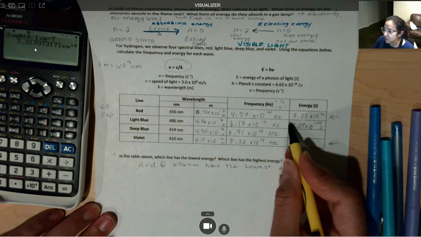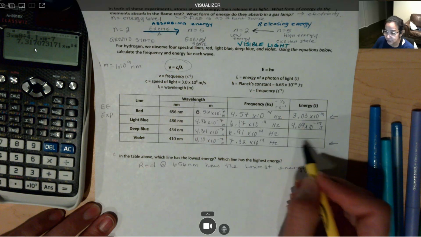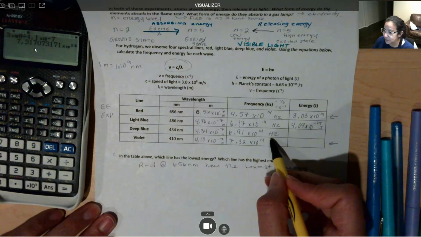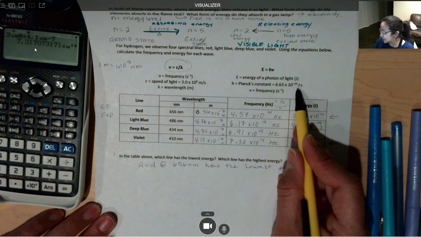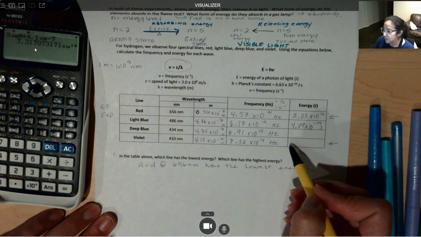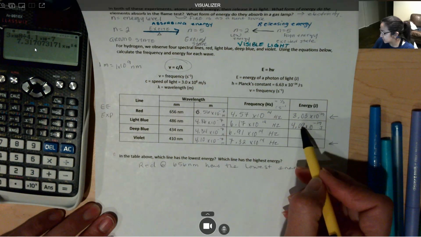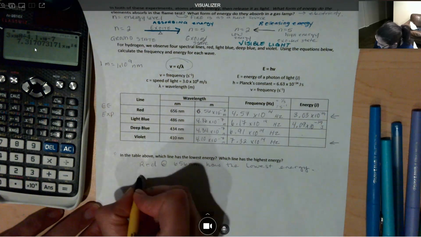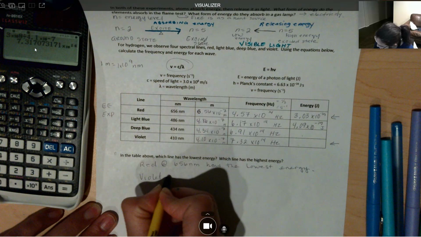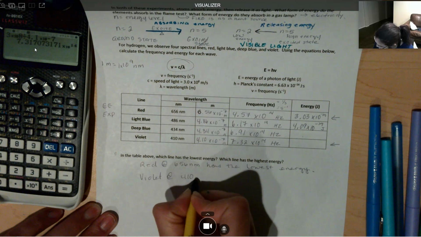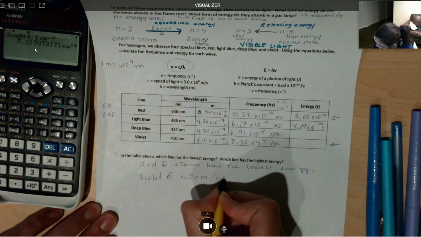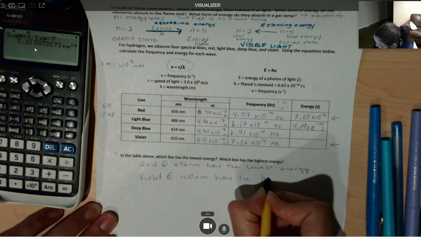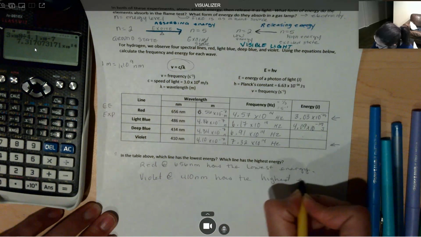You guys could finish the math on these two and see if that's true or not. Take this number and multiply it by Planck's constant, and you're going to notice that this number is bigger than this one, and this one's going to be bigger than that one. So violet at 410 nanometers has the highest energy.